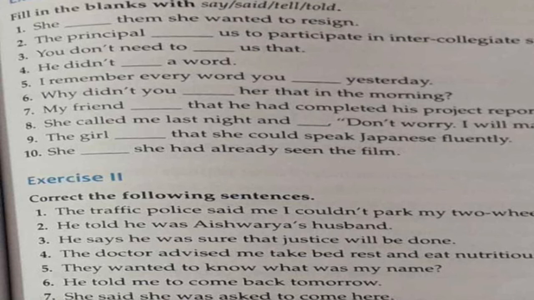Then the fourth one, the doctor advised me take bed rest and eat nutritious food.